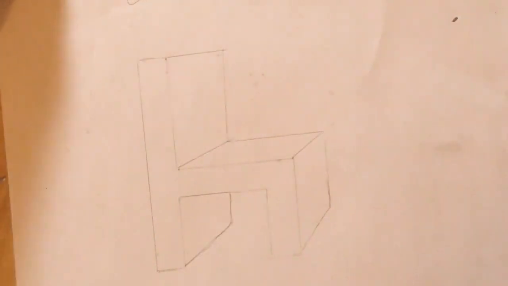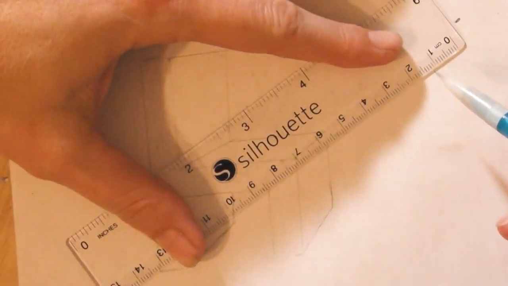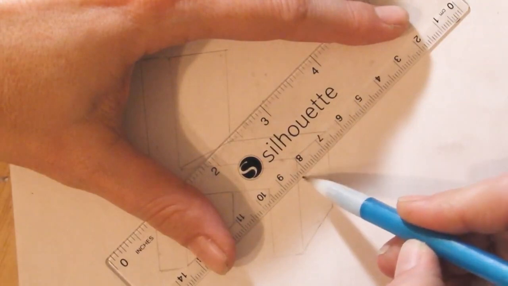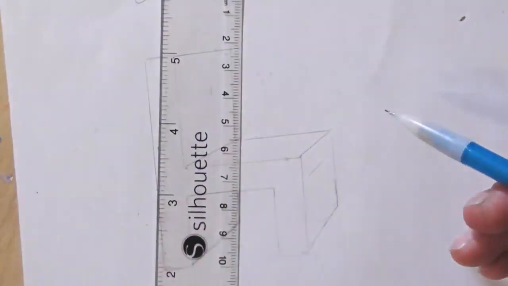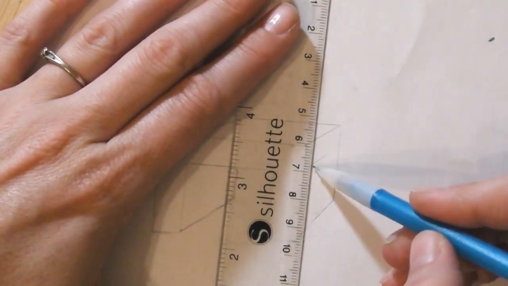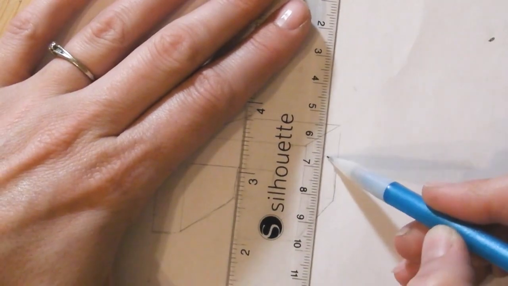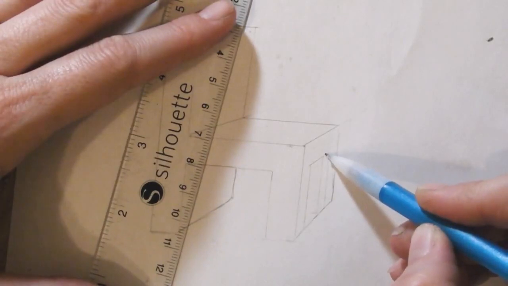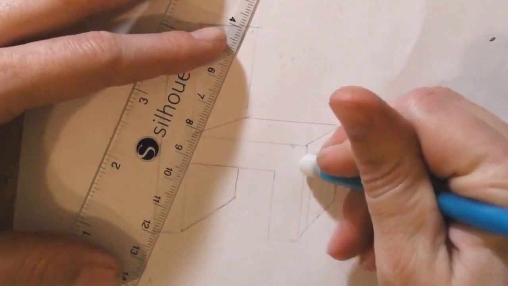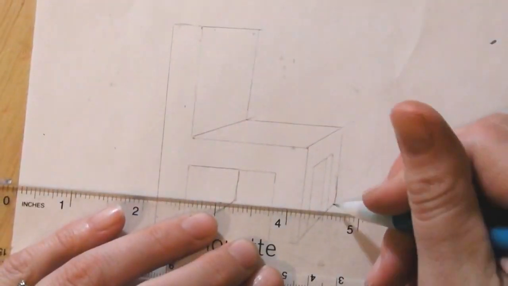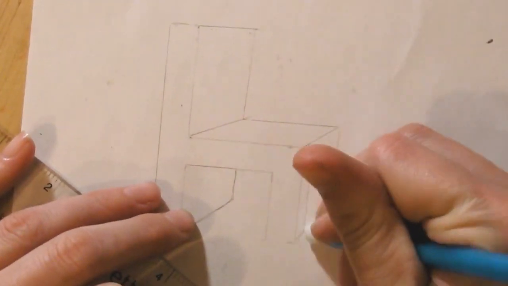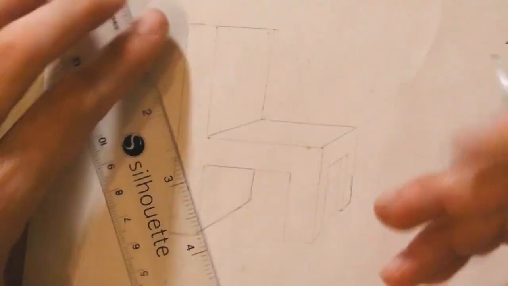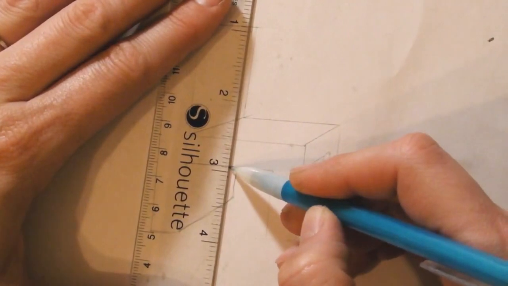Alright, so now I'm going to put 4 legs on my chair. So I'm going to go ahead and make that split between the 2 front legs and line that up with the vanishing point. And I'm drawing 3 lines. One of those sections that I just put in there is going to be the side of the leg of the chair that we're going to see from where we're sitting, from our point of view. Same thing with the back leg.